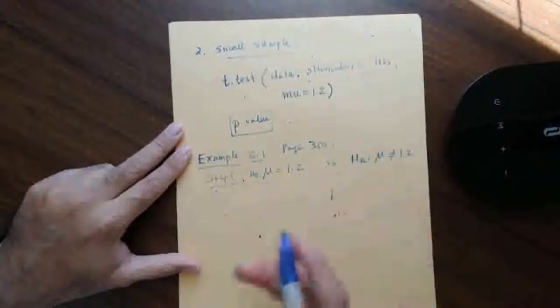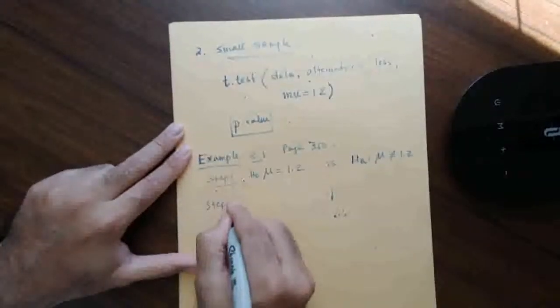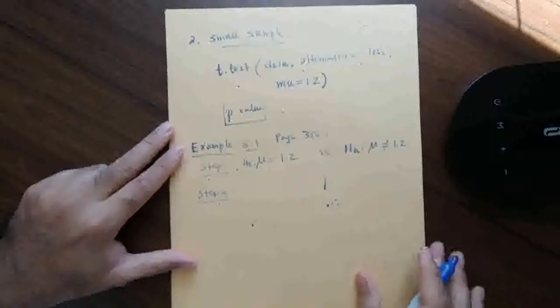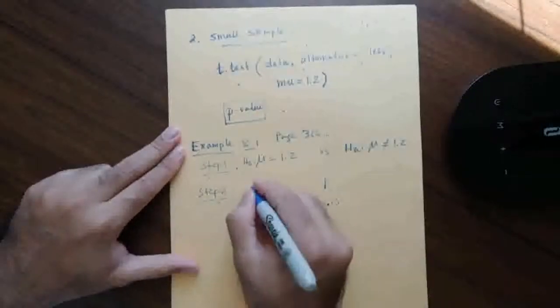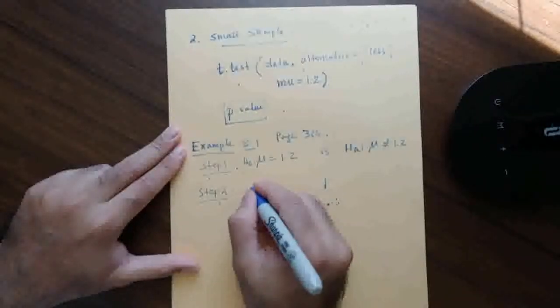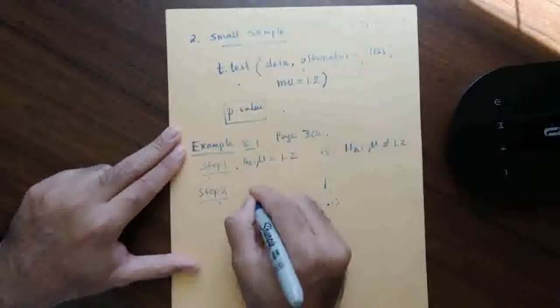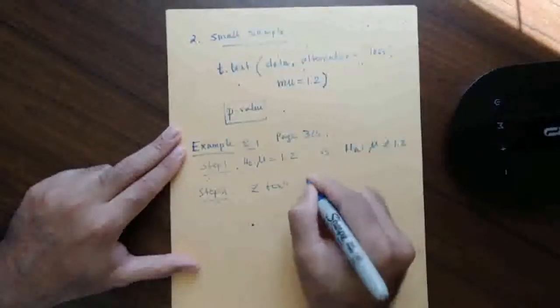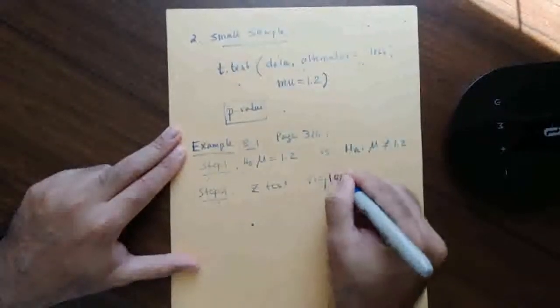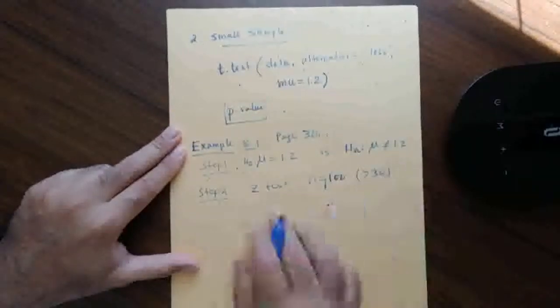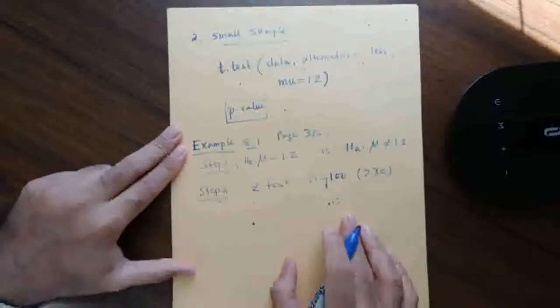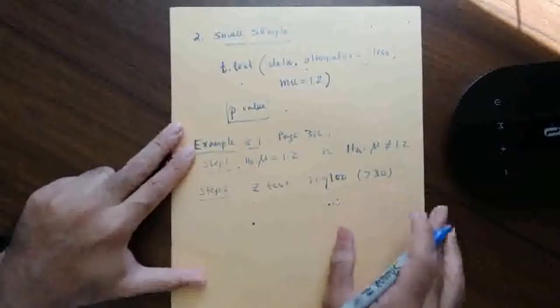Now, step 2 will be doing a z-test, because n is 100, which is bigger than 30. So since n is 100, which is bigger than 30, I'll do a z-test.